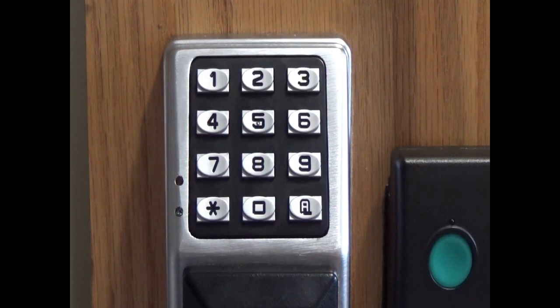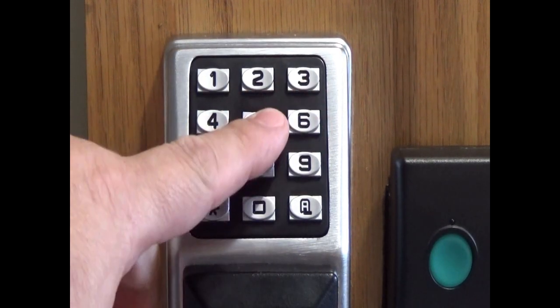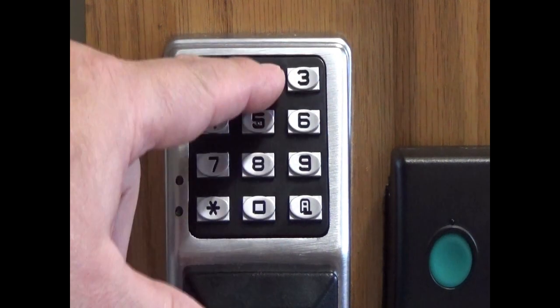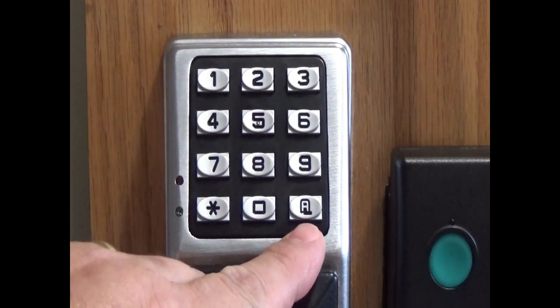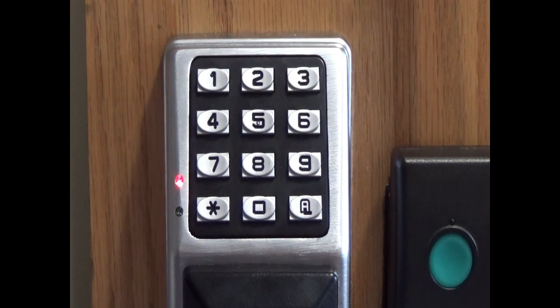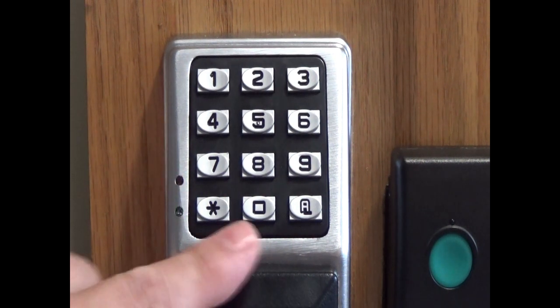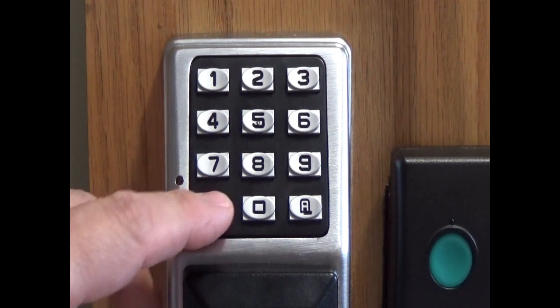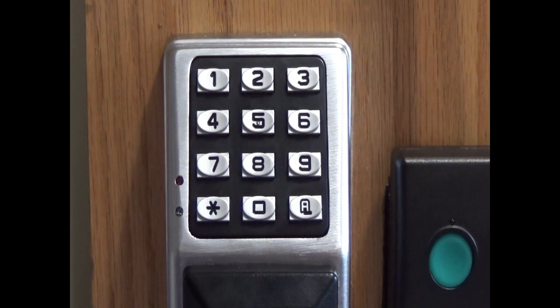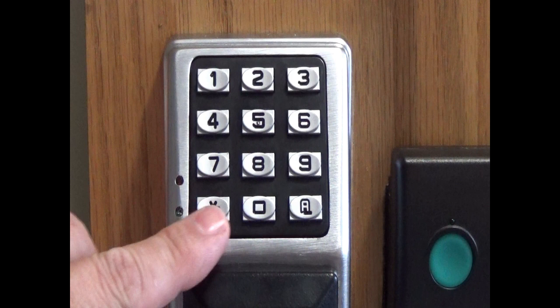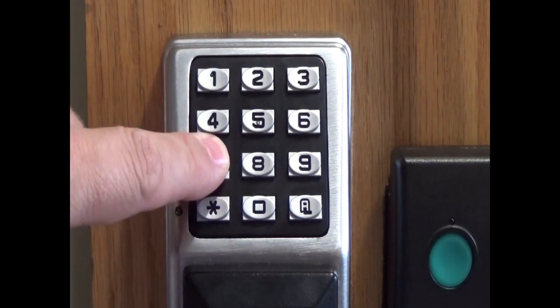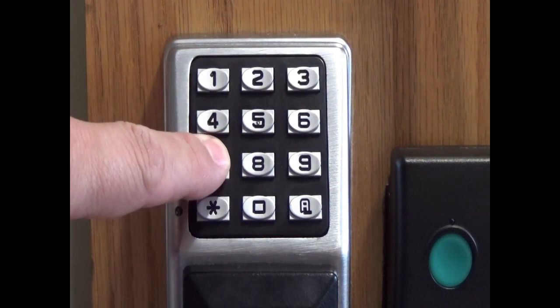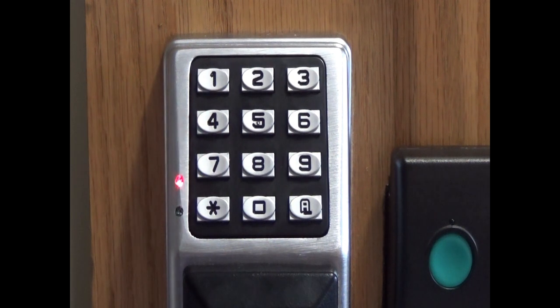So what you need to do is enter your master code, because the master code is the only one that can do this, and then push the AL. That puts it into program mode. Then you're going to hit AL, number 6, and then star. That will disable all the users at the keypad. Hold down any button on the keypad, let it come out of program mode, and now all users are disabled.